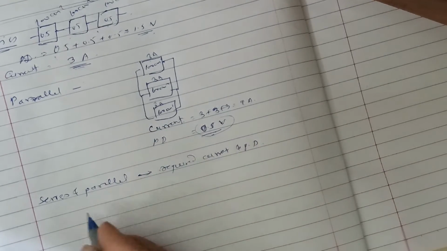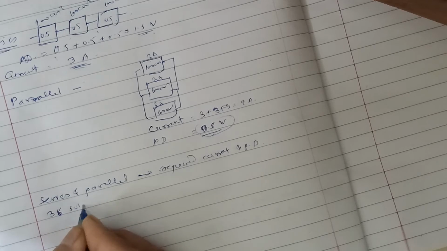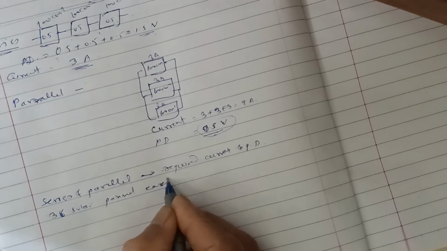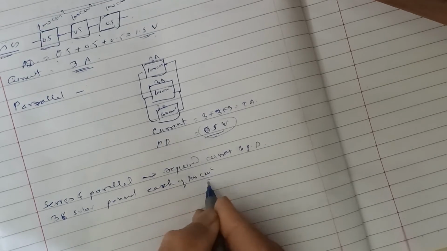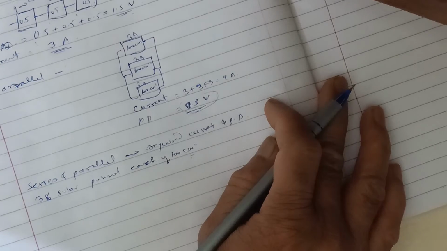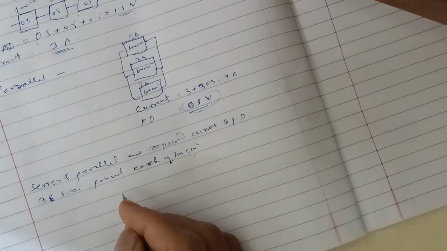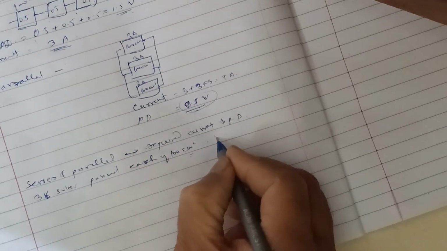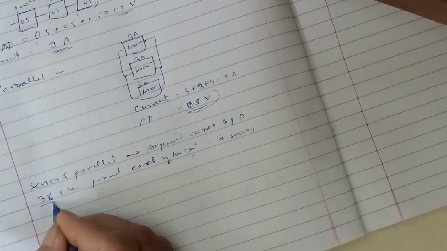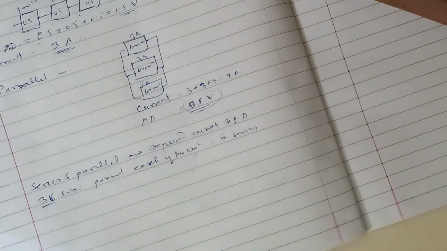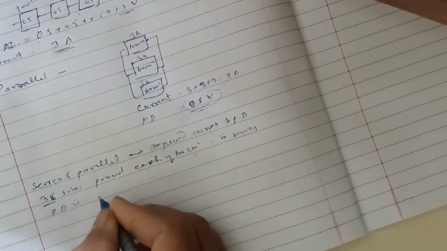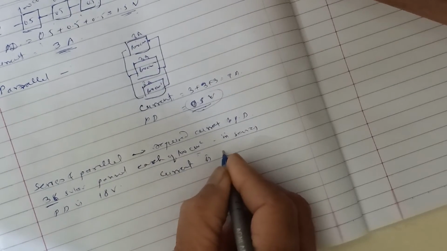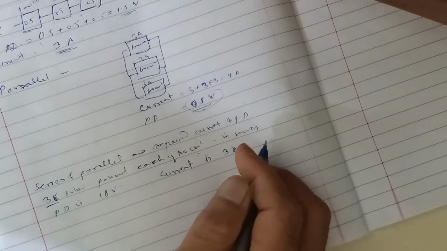Okay, that means if 36 solar cells, each of 100 centimeter square, are connected in series, then in that solar panel the potential difference is 18 volt and the current is 3 ampere.